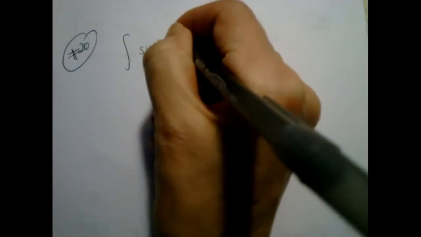So, okay, antiderivative of sine inverse of x dx. This one is similar to the antiderivative of ln of x, the one we did yesterday. How can we find a function when we differentiate, we get sine inverse? Looks real hard at first. And the idea we have to use is integration by parts. There is no other way for those types of problem.